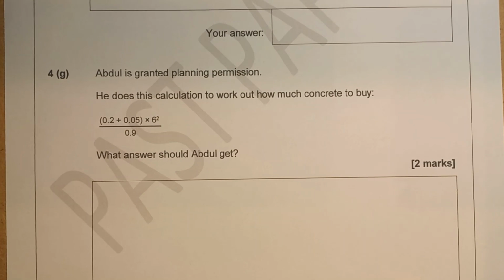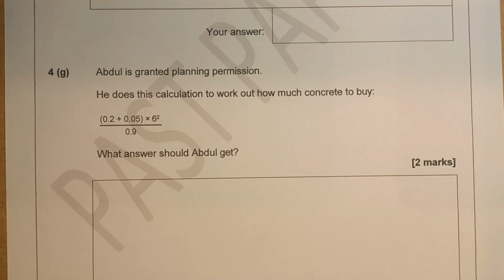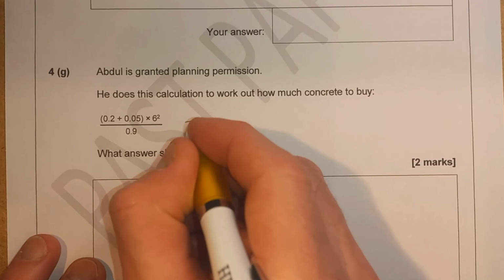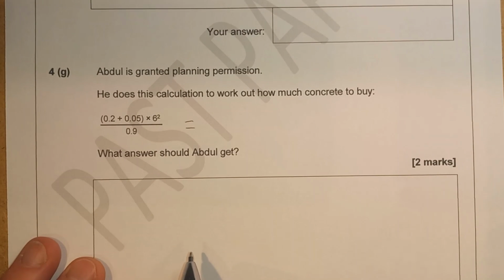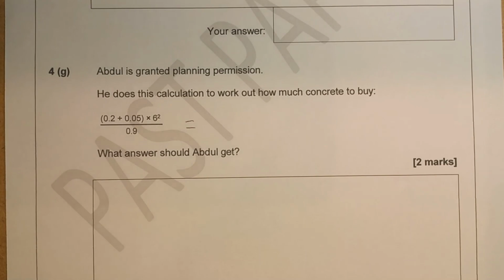4G. Abdul is granted planning permission. He does this calculation to work out how much concrete to buy. What answer should Abdul get? Right, so they want us to use BIDMAS for this. So again, just do it one step at a time. Don't try to do too much in one go, because that's when we can make mistakes, and then you can lose your working marks as well.